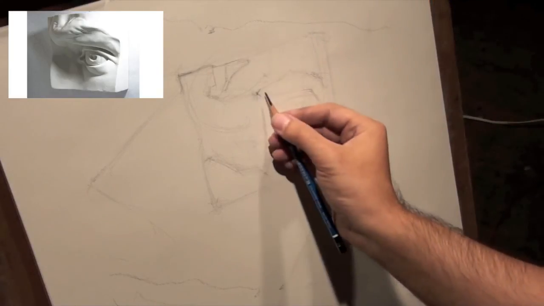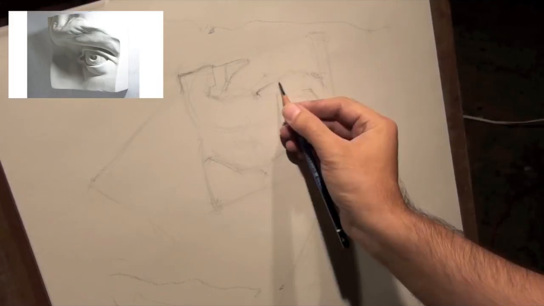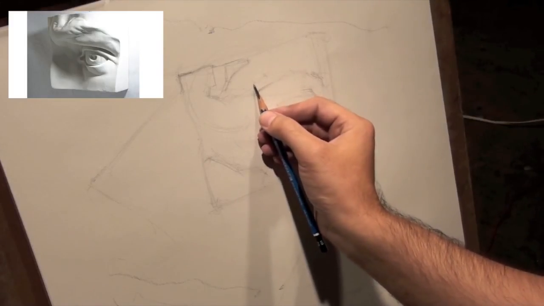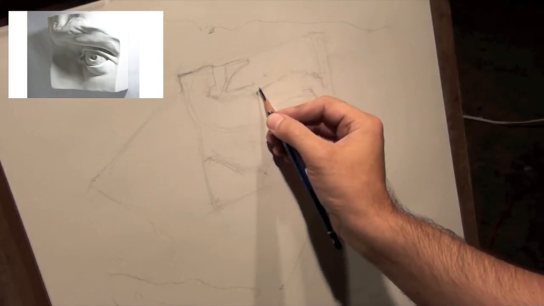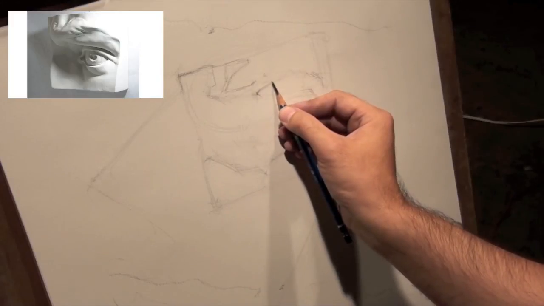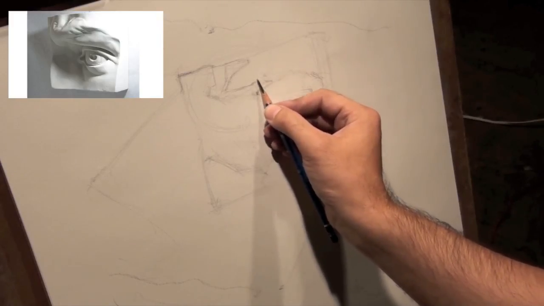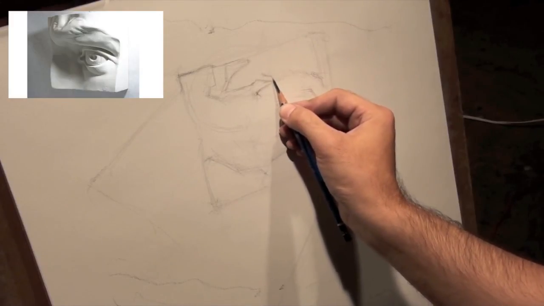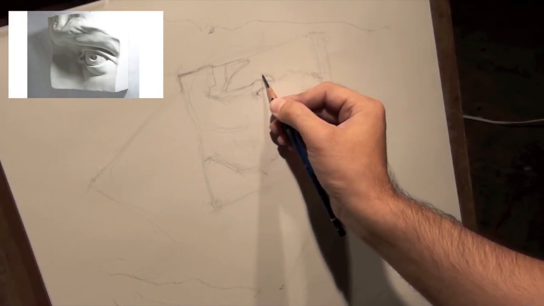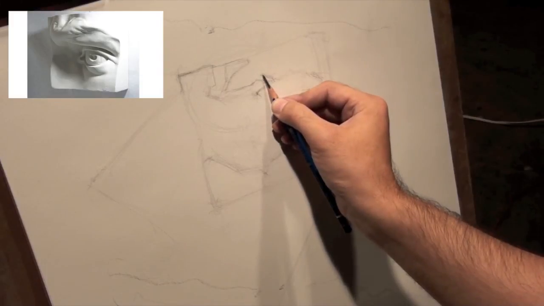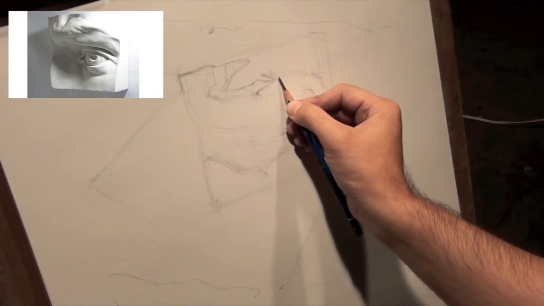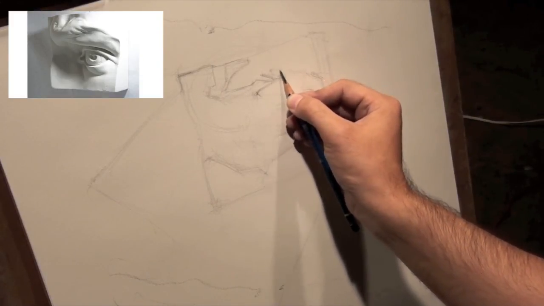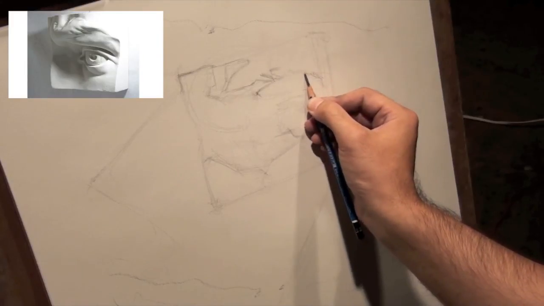Because then you might have a problem with, like, well, the eyebrow doesn't seem to look right. And that's because you've drawn what you assumed it should be rather than what it actually is. So there's that first shape of light, there's the second one, and then that shadow cuts over.